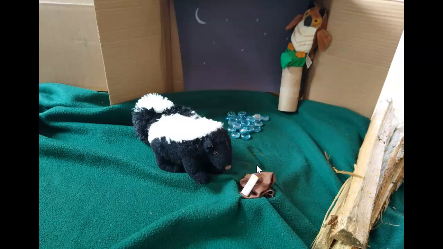So have fun making your habitat diorama, and don't forget to share a picture with your class.